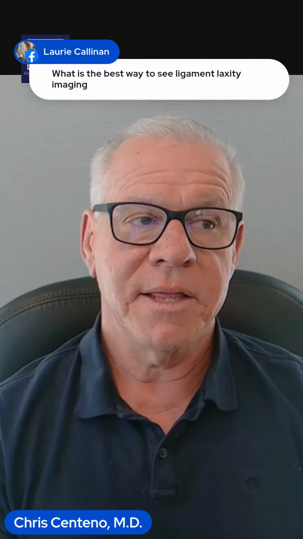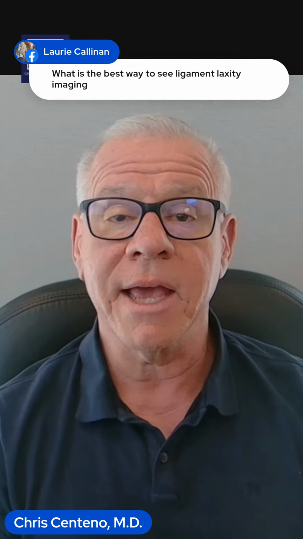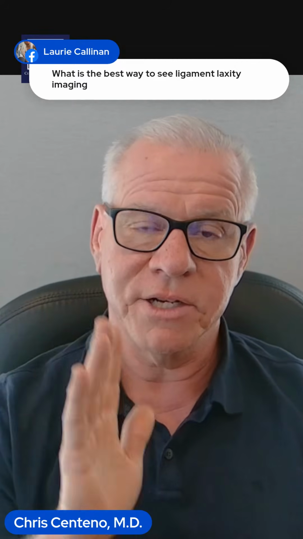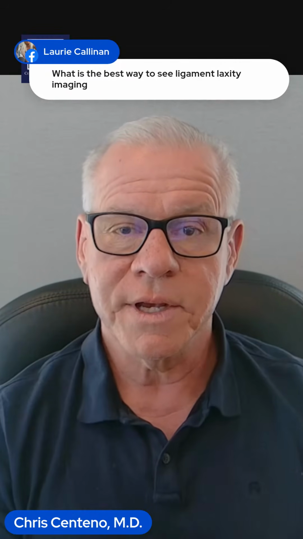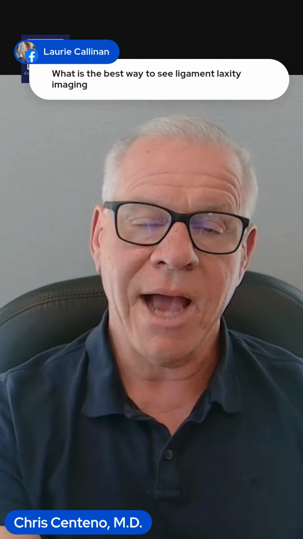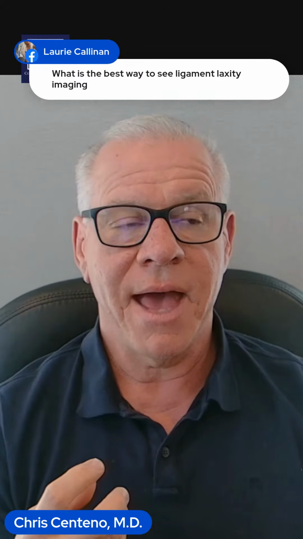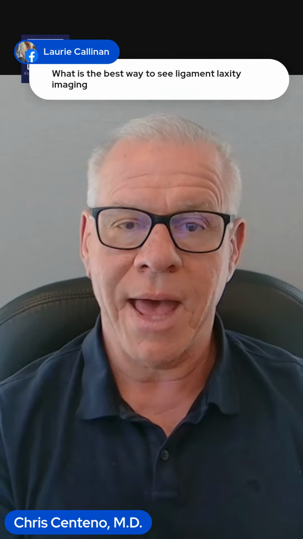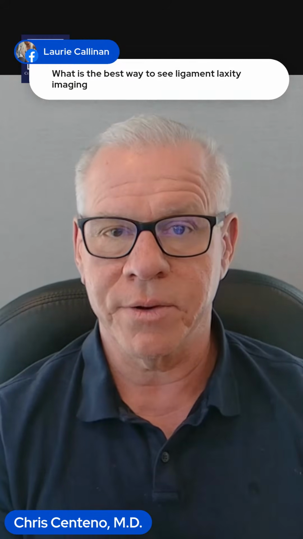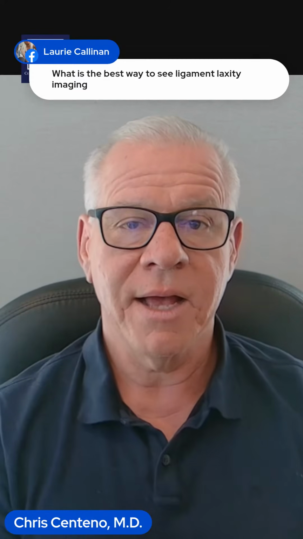Then the next type of imaging would be digital motion x-ray. That's kind of like a flexion extension x-ray, but we also add in other types of moves, and we add in actual movement where we can see things that are positioning themselves against each other during that movement. So the vertebra doing their thing. So it's kind of like an x-ray movie.